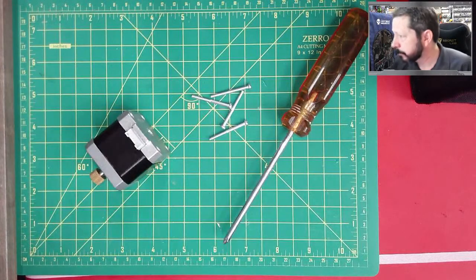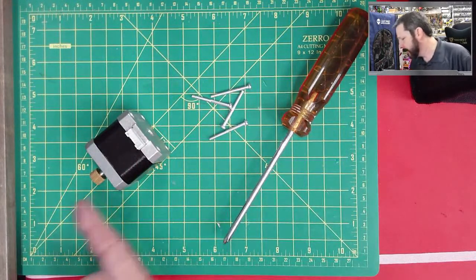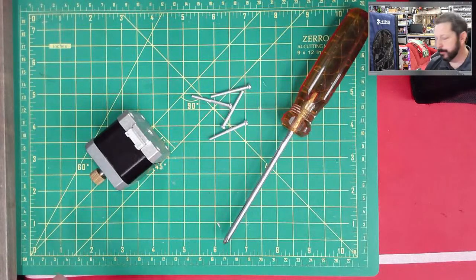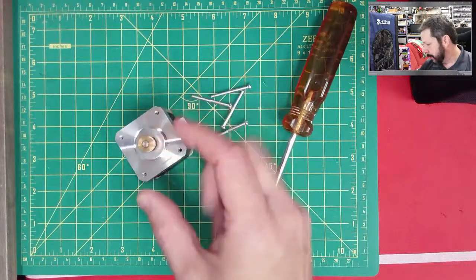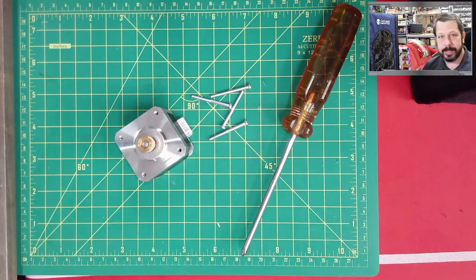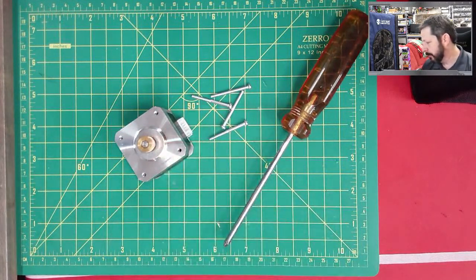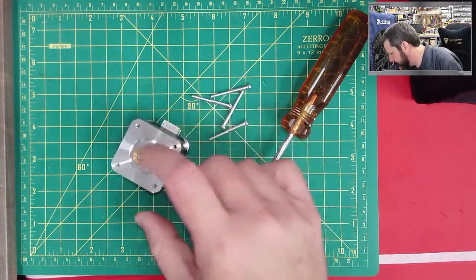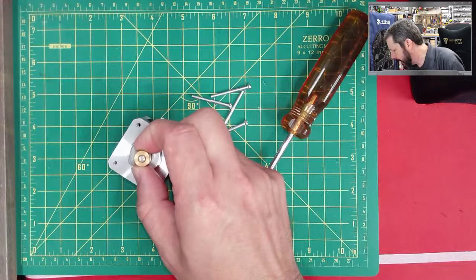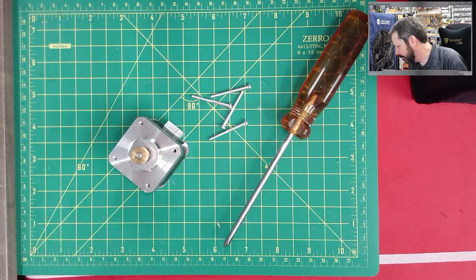Let's look at our stepper motor. This is the stepper motor I took off of the Ender 3 with the brass. This was from the feeder, so this is the drive wheel that was pushing the filament into the hot end, and it was a press fit on there, and I haven't bothered to take it off, but that'll be fine for what we're going to do.